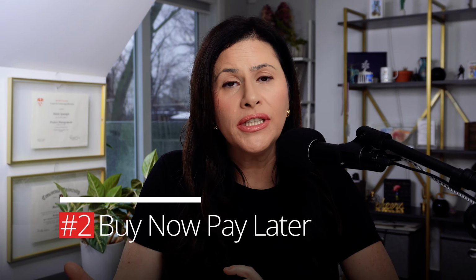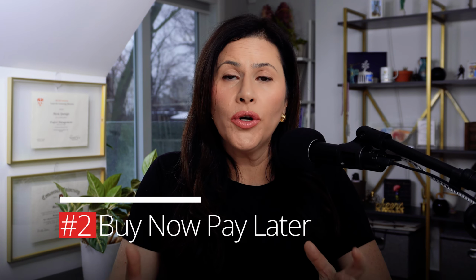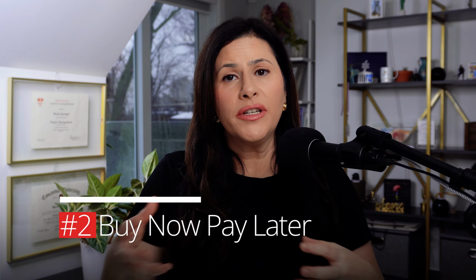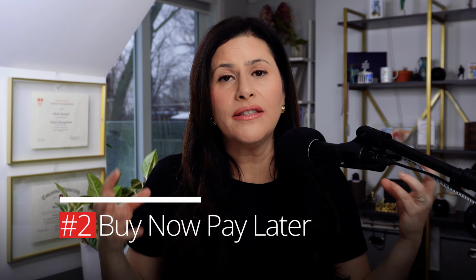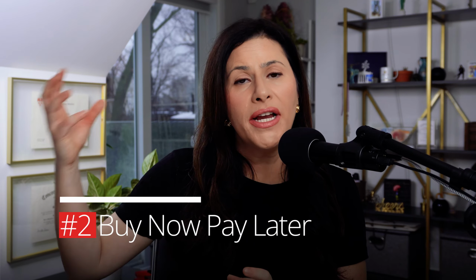Now, another really popular one that we're seeing more and more is the buy now, pay later options. Buy now, pay later works in a way that it'll split up the payments for your customers. It'll guarantee you as a business to get the full amount, and then the buy now, pay later companies will collect the amount from the customer at various intervals, whether it's weekly or monthly and so forth.